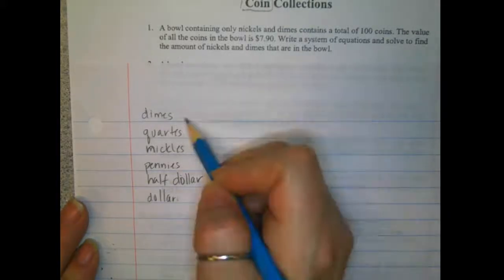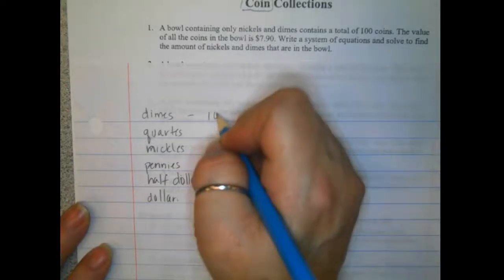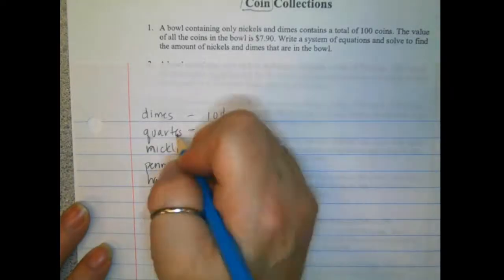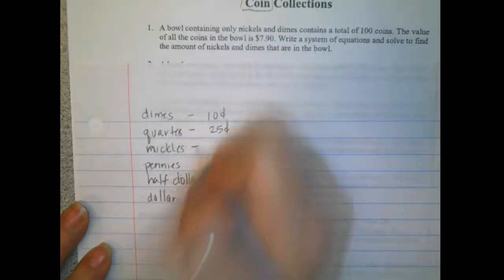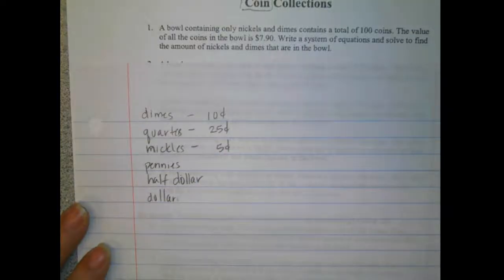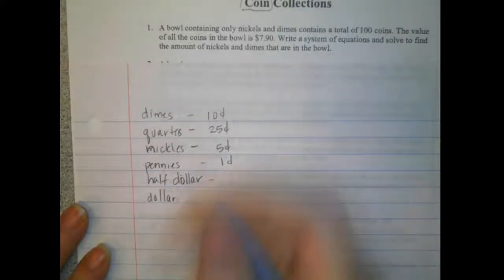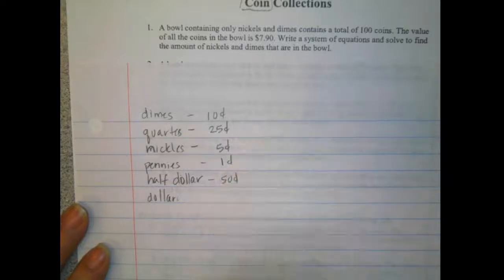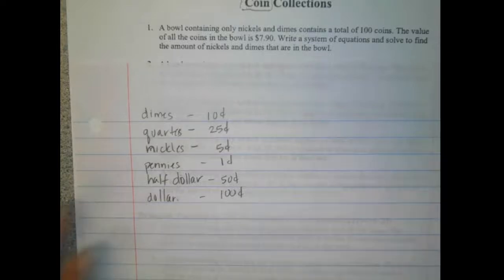What is the value of a dime? 10 cents. What is the value of a quarter? What is the value of a nickel? What's the value of a penny? 1 cent. What's the value of half a dollar? And what is the value of a dollar coin? 100 cents. Good. Okay, so we know money and coins, right? We know coins have value.